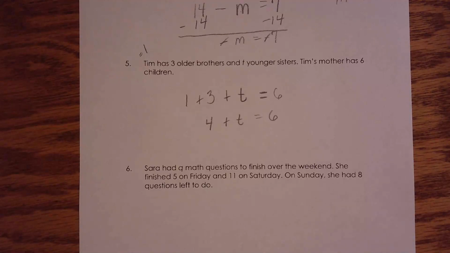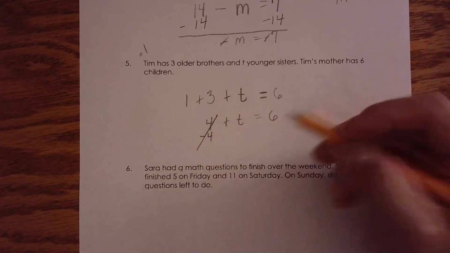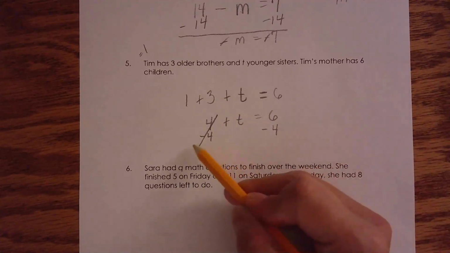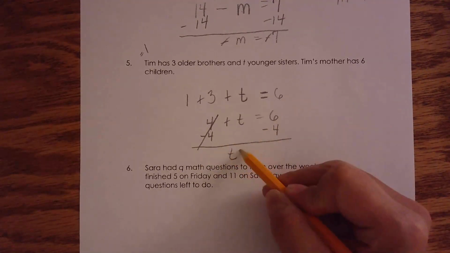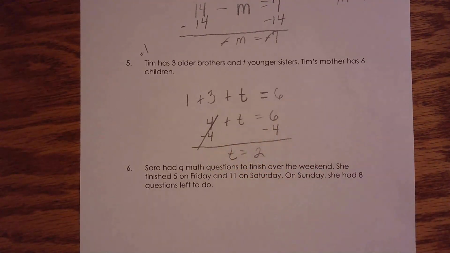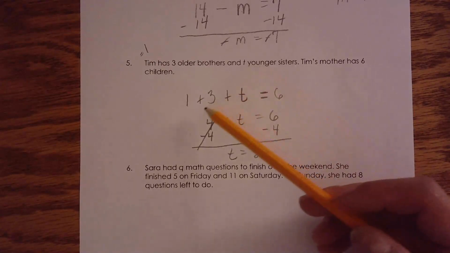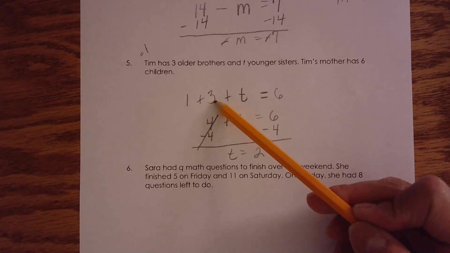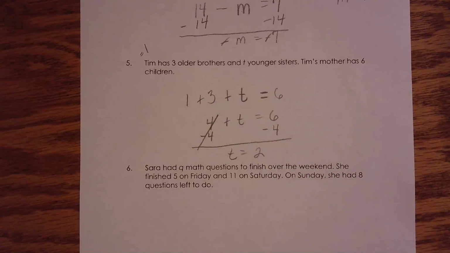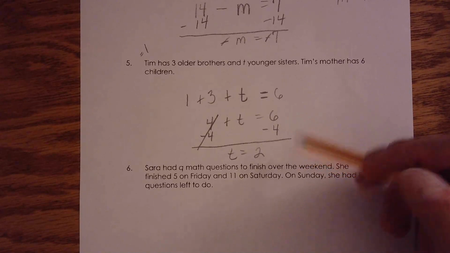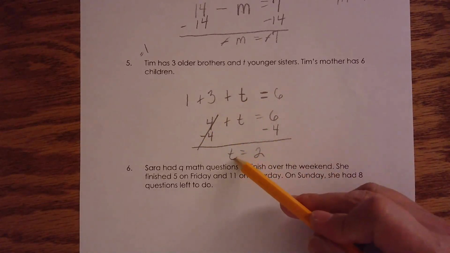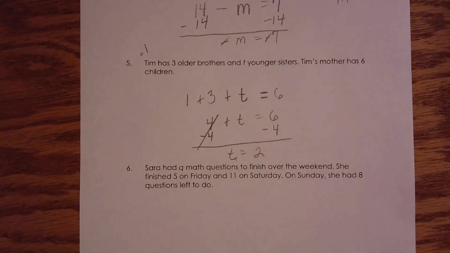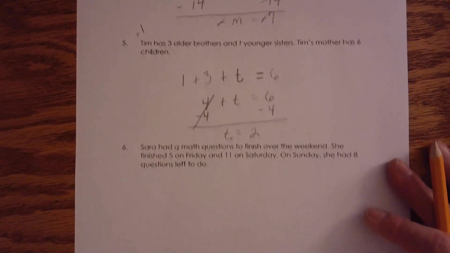Now, we want to balance out our equation so that we have just the letter on one side. In order to do that, we're going to take away 4 over here. That's going to cross that out. And what we do to one side of the equation, we have to do to the other. So we end up with T being equal to 2. You could have also figured this out mentally and said 1 plus 3 is 4 and 4 plus 2 is 6. But this is the algebraic process of how you can balance the equation to have just the variable on one side and the number on the other. Now, let's go ahead and try number 6.